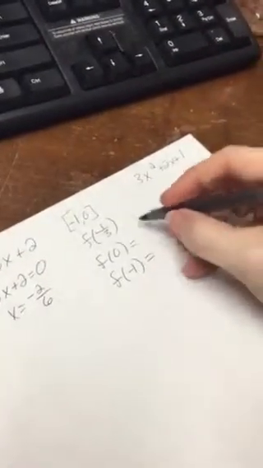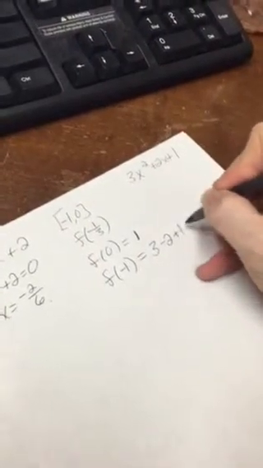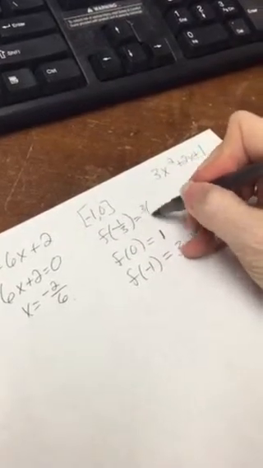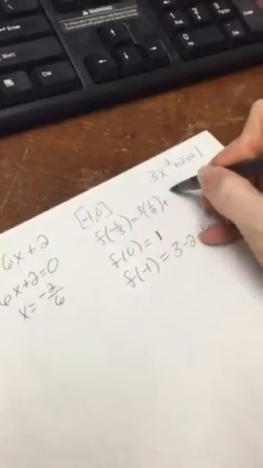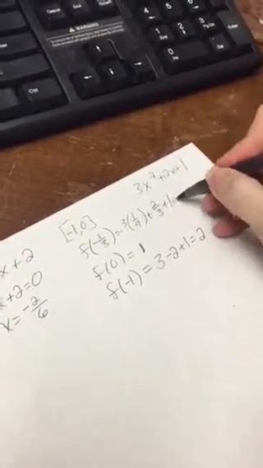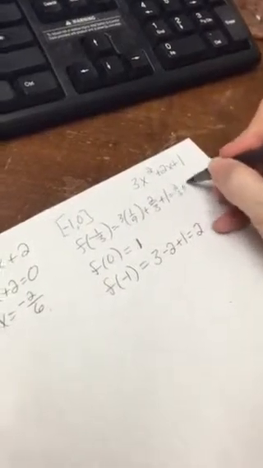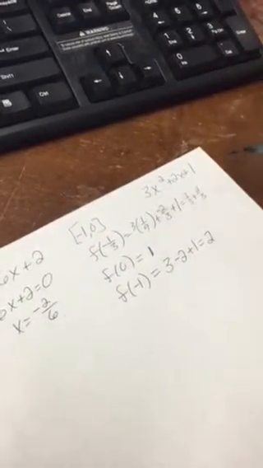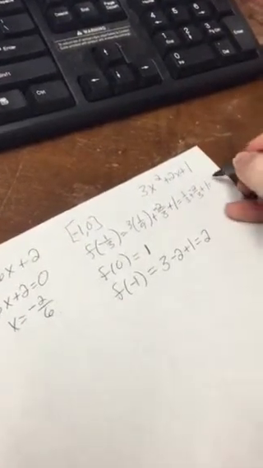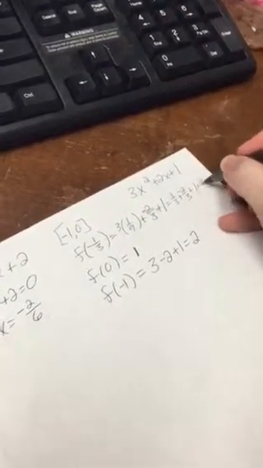So for 0, if I plug in, I just get 1. For -1, I have 2. And then for -1/3, I have to do fractions. But thankfully, it's not a hard fraction. So 1/3 plus -2/3 plus 1. And we end up with 2/3.